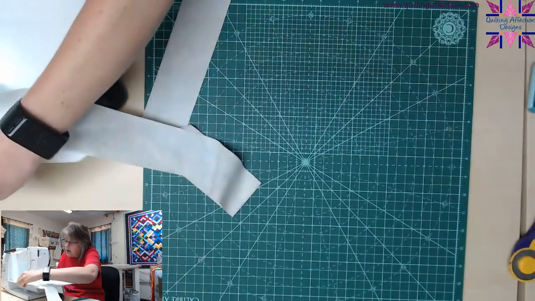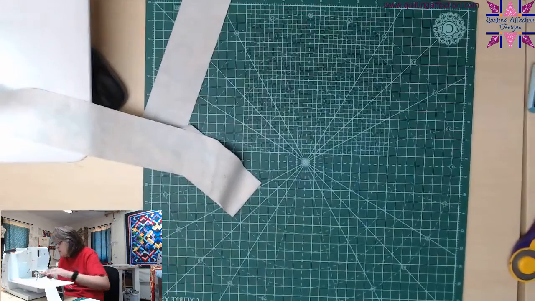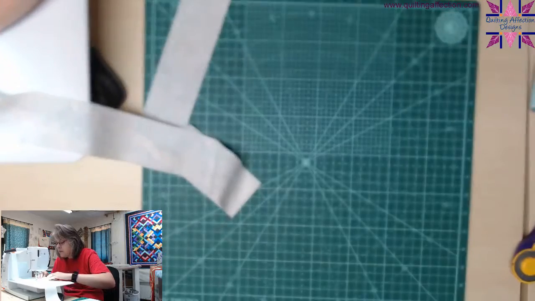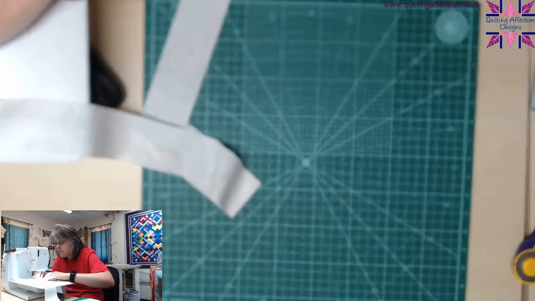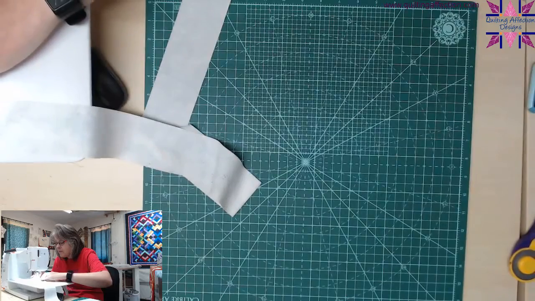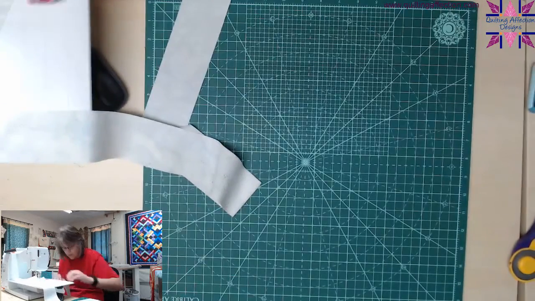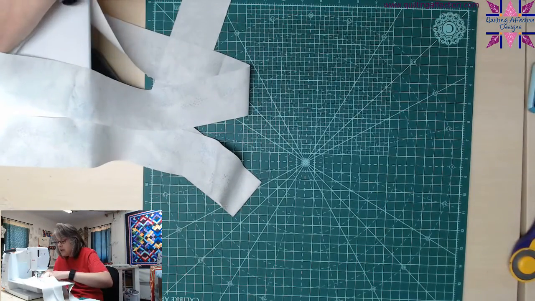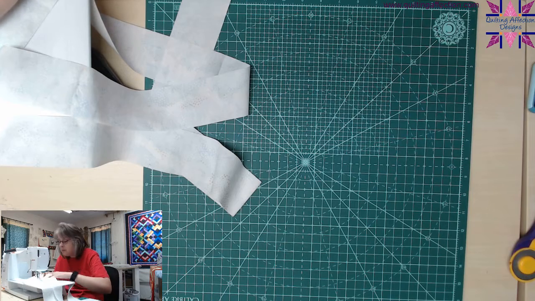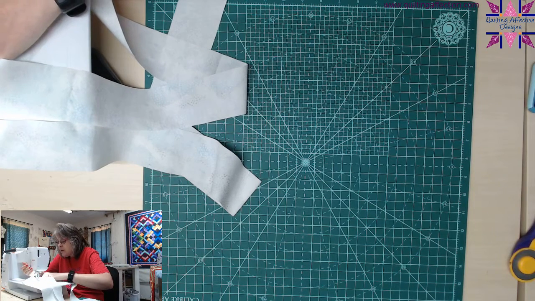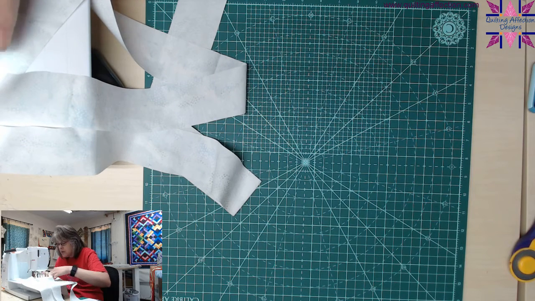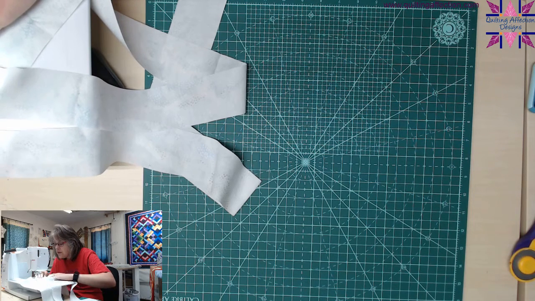And make sure my thread is back out of the way. And we're going to go ahead and stitch across on that line. The next, we're going to just continue. Now that we've got them all pinned together, we're just going to continuous chain piece it all together. And we're going to go ahead and continue. I'm going to take these pins out because they'll hold. And we're going to sew on those lines.